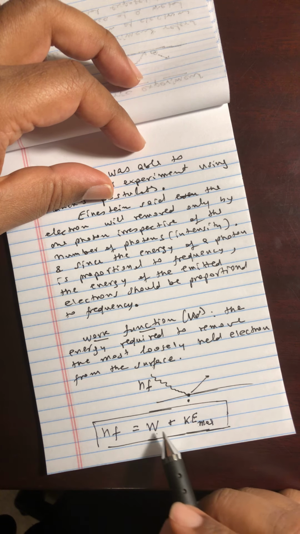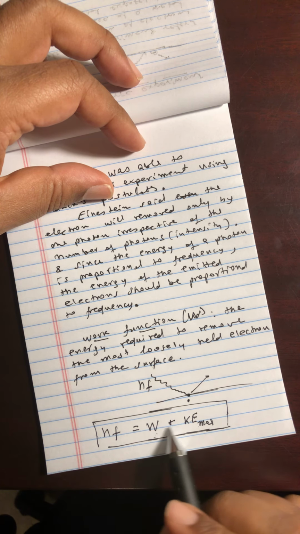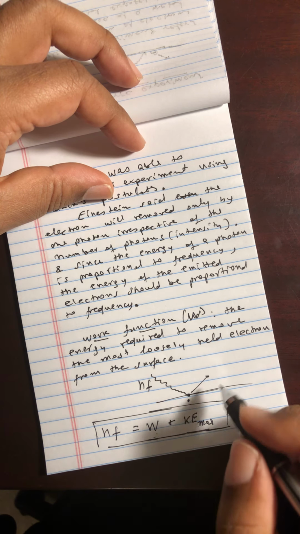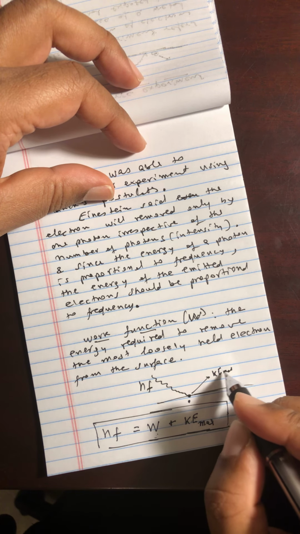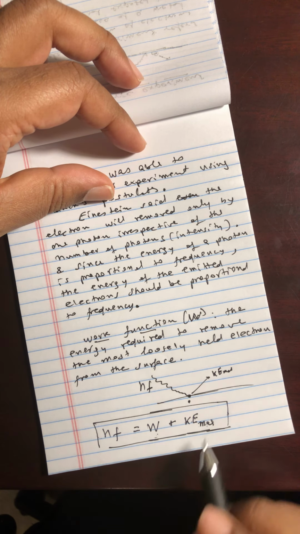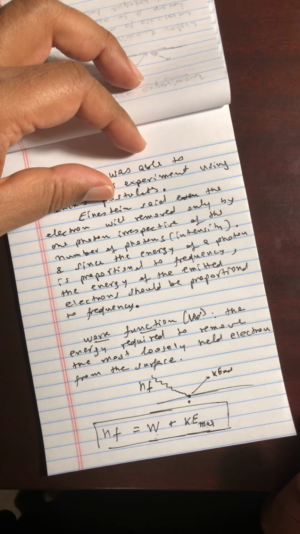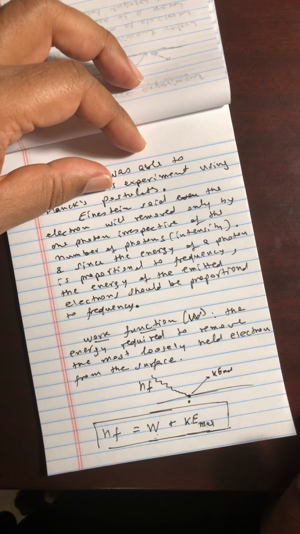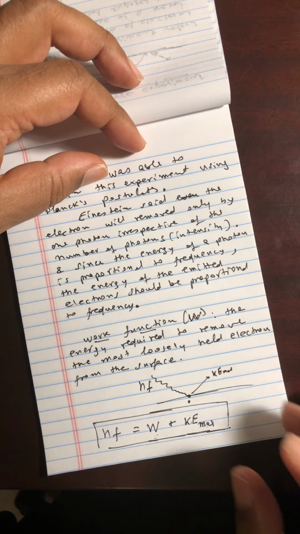By definition, the energy required to remove the most loosely held electron is the work function, and then the remaining energy is converted into kinetic energy of the electron. And since it is the most loosely held, this energy would be the maximum possible kinetic energy of the electrons emitted from the surface. Okay, so this is basically Einstein's equation.